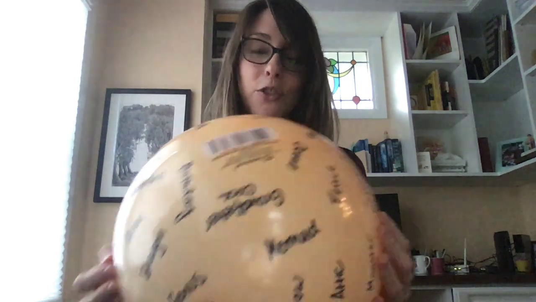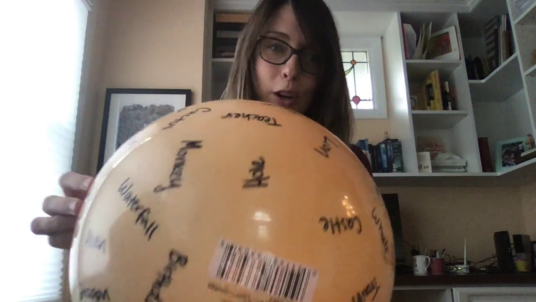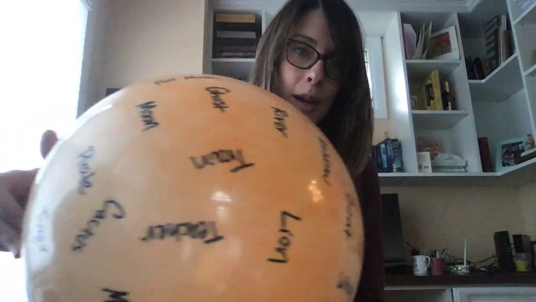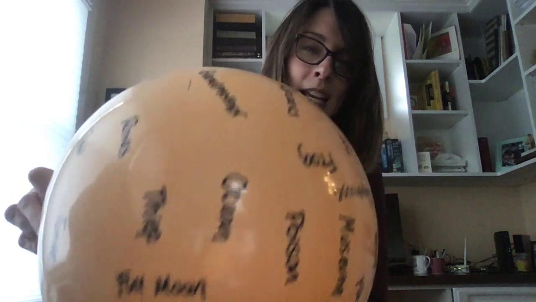And how awesome is that? Who doesn't want to read a story about trolls on a spaceship, right? So that's something you can easily do at home if you have a ball like this: just go and write a whole bunch of different words all over it. You can see some of my words here that I use.